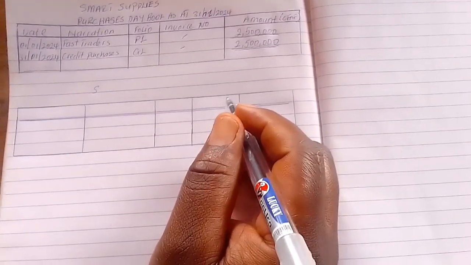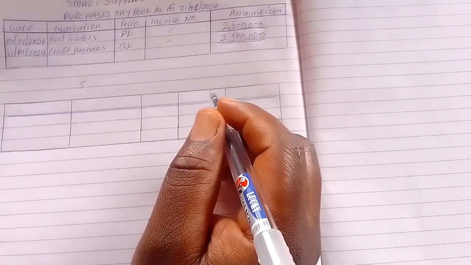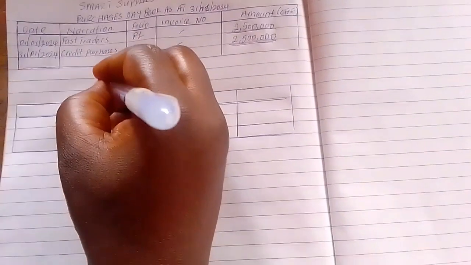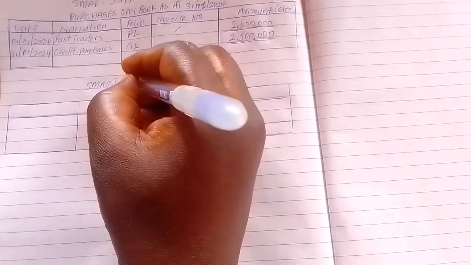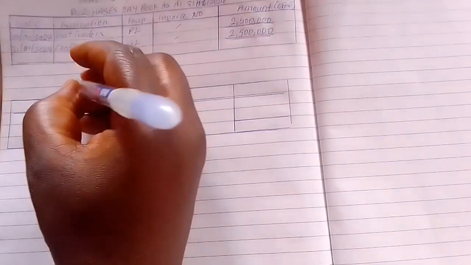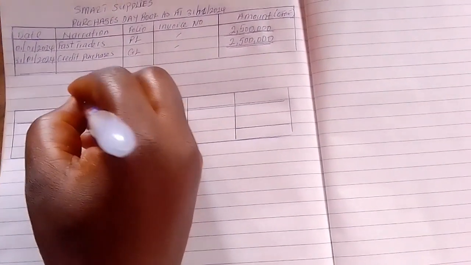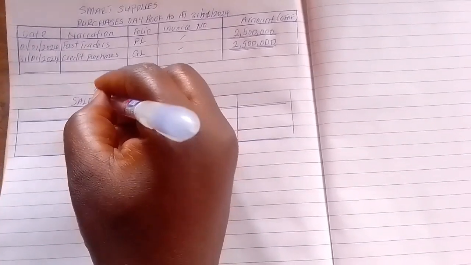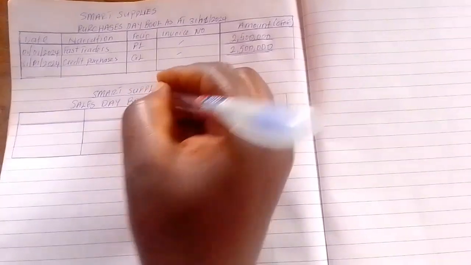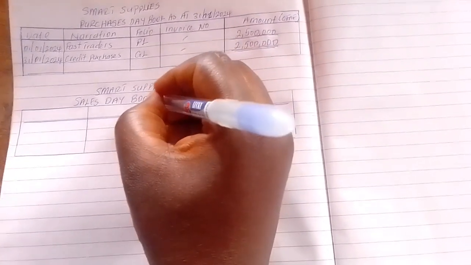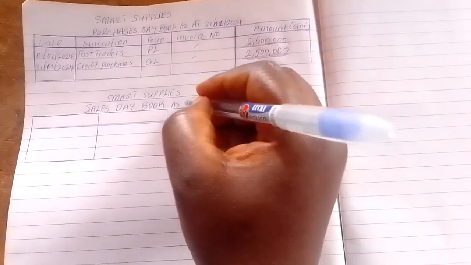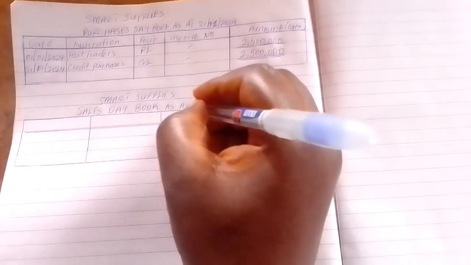The second book to prepare is the sales day book. So we do the same thing: Smart Supplies, and we have sales day book. You can write sales subsidiary books if you like. You can write sales journal if you like. All of these names are the alternative names of subsidiary books. So whatever name you like to use is the same.